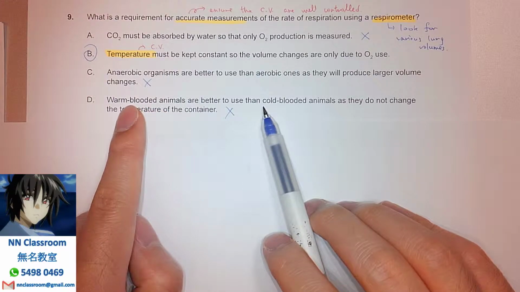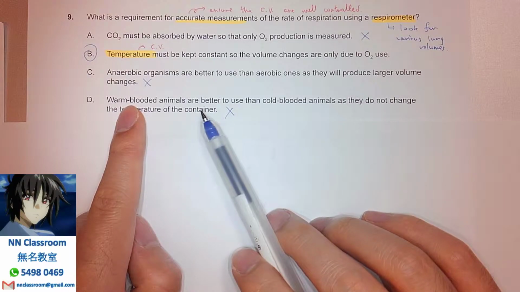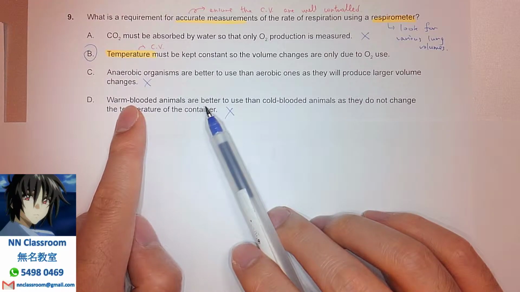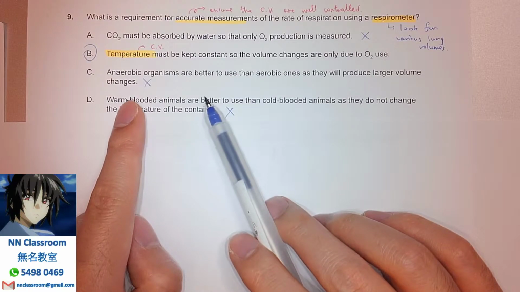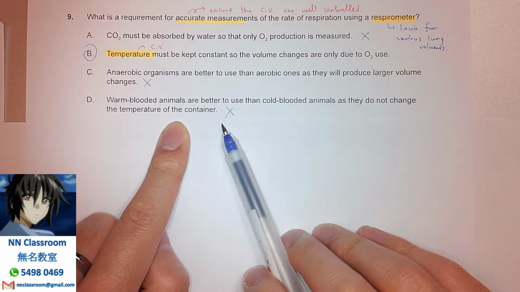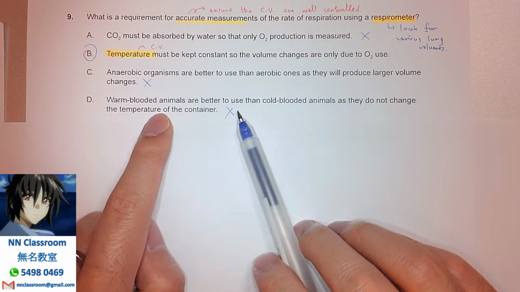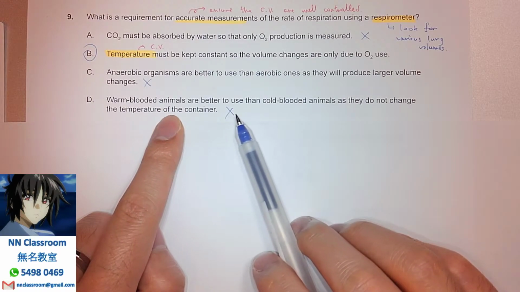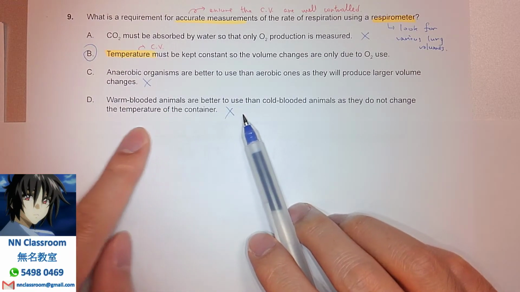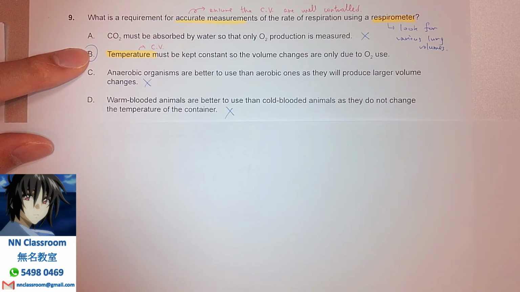So this is a misleading concept that wants the student to think, oh, warm-blooded animals can maintain a stable temperature, so it's better. It's true, but that is just maintaining a stable temperature within the organism, not maintaining the same temperature for the overall experimental setup. So this is a true statement but leads to a wrong conclusion, so it is still a wrong concept. So D is not acceptable. So for this case, the true answer goes to B.